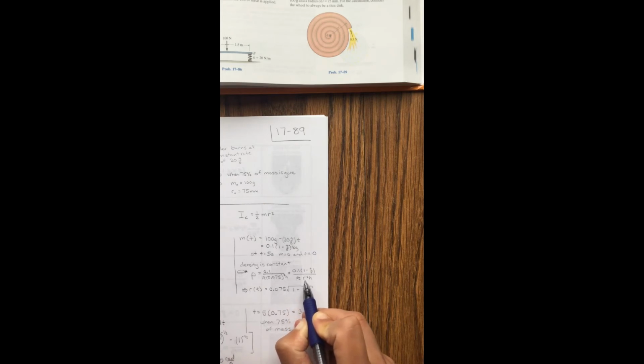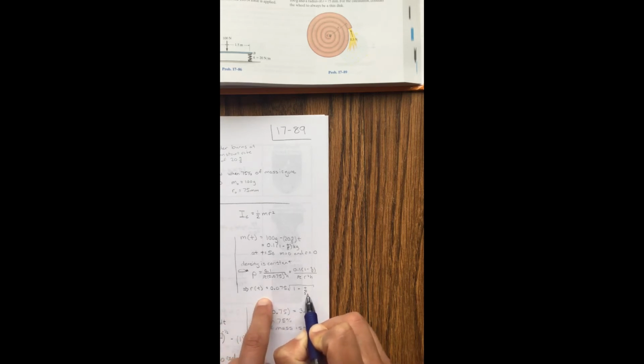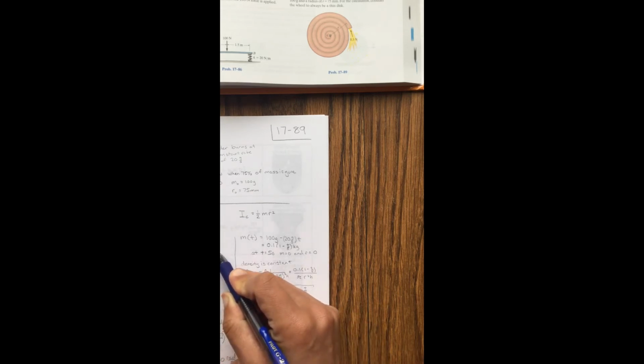So here r is a function of t, and that's pi r squared times the thickness h for the volume at some time. Then I solve for this r, which is really a function of t, and I get this equation here. Then I can take this and put it in for r here, take this equation and put it in for m here, and then I get my angular acceleration as a function of time. And simplifying it gives me this.